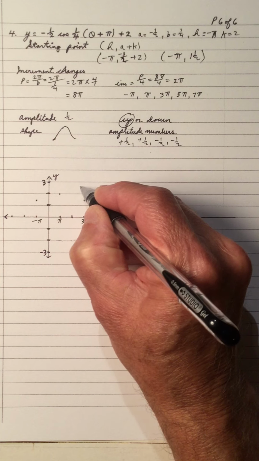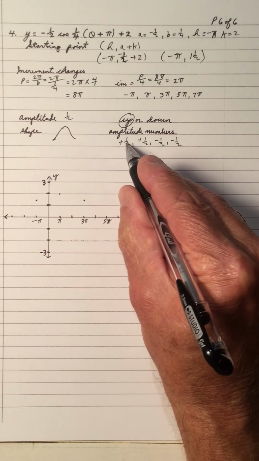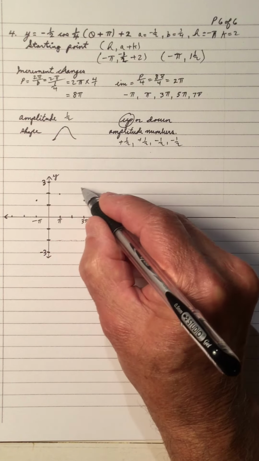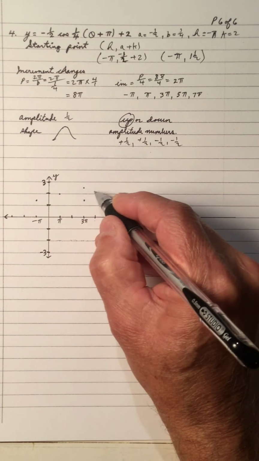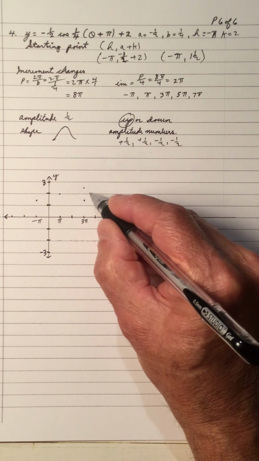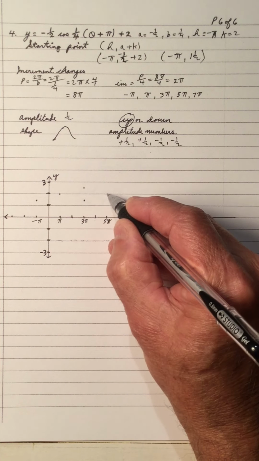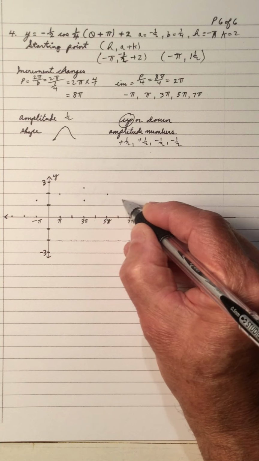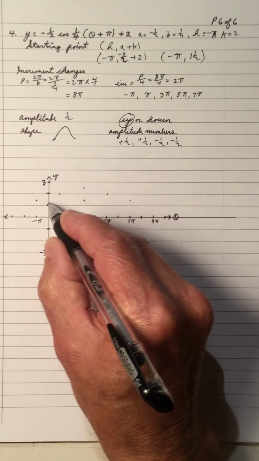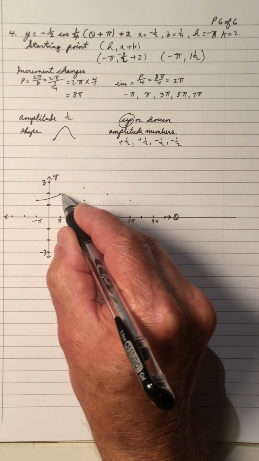I had to go up too. I should have gone plus a half, plus a half again, right there, and then it comes down a half to right here, and comes down a half again to right here. So what it's doing, there it is, stretched right out.